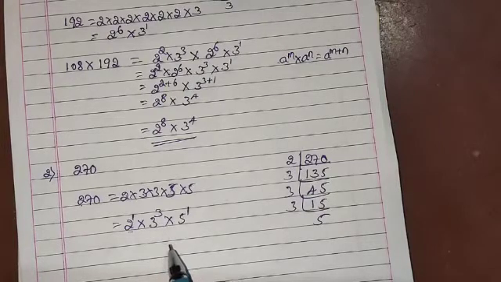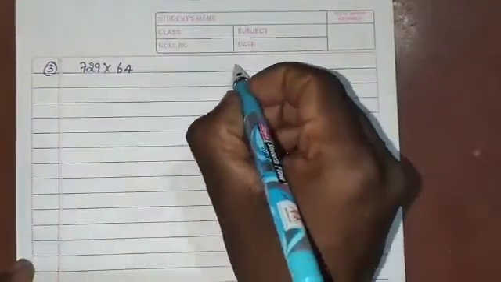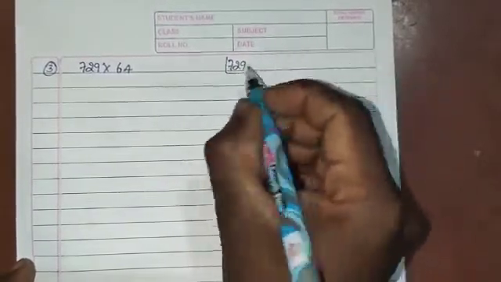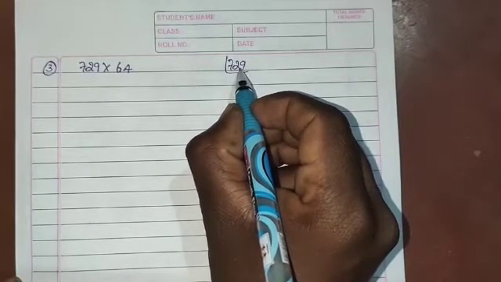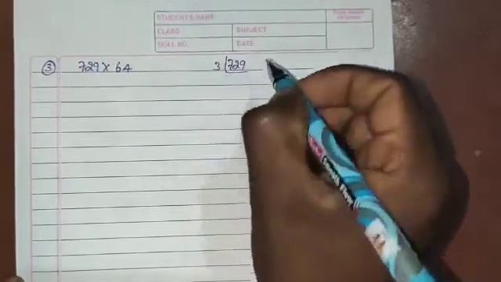The third problem is 729 into 64. We have to write this as a product of their prime factors. At first we have to find the prime factors of 729. In the unit place we have 9, so it is not divisible by 2. So next we move to 3, the next prime number.